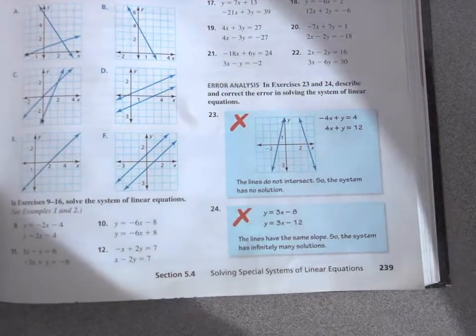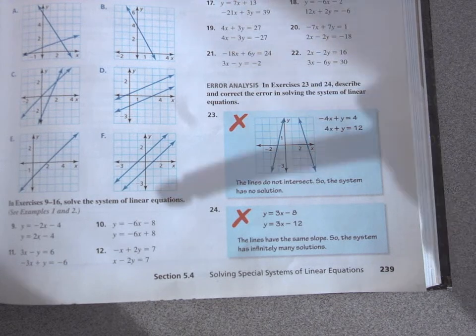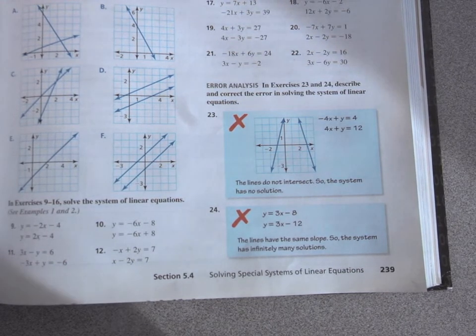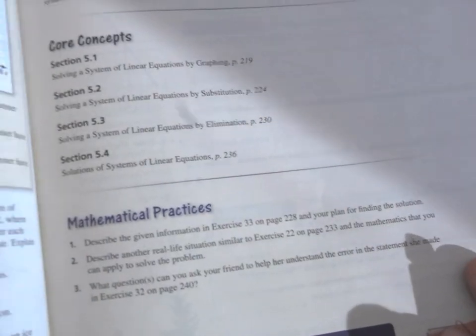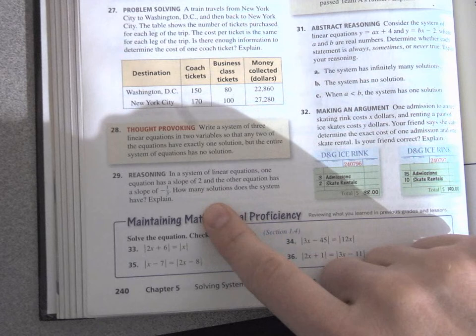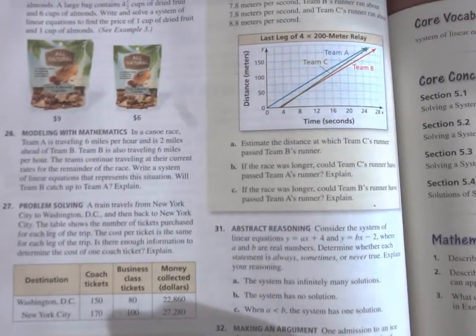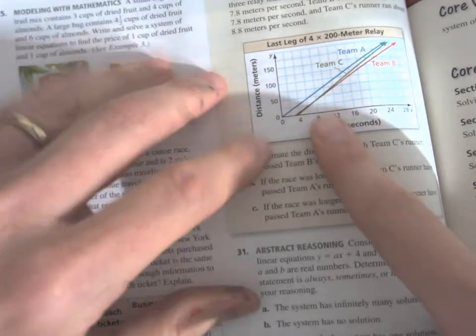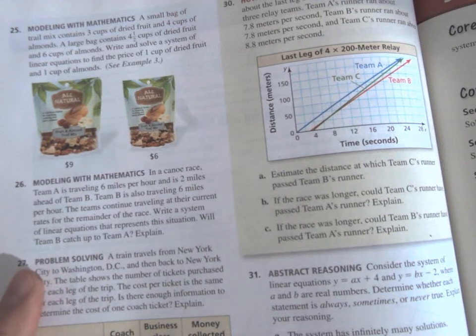Next up you have a couple of find-the-error problems. So take a look at those and read through them and determine what's going on here and why there's an issue. And then you have 29 and 30. 29 is you're just going to do some writing, write a sentence or two about what you think about this system of equations that have different slopes. And then you're going to take a look at this graph here and answer some questions about this graph, reading this graph for practice.